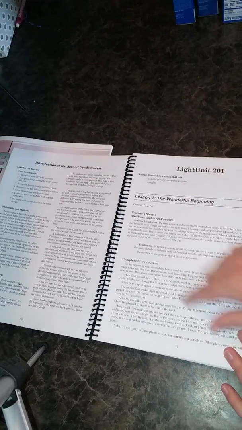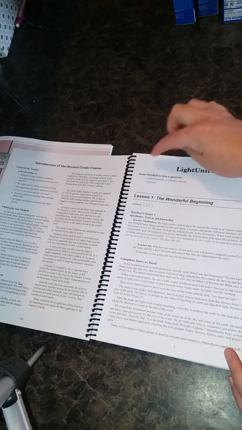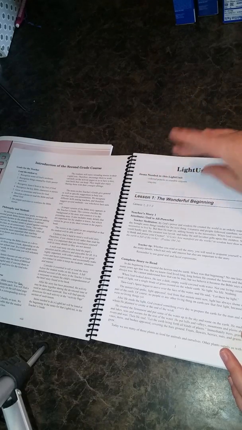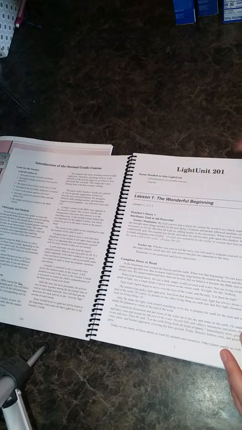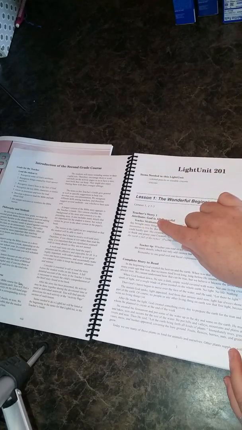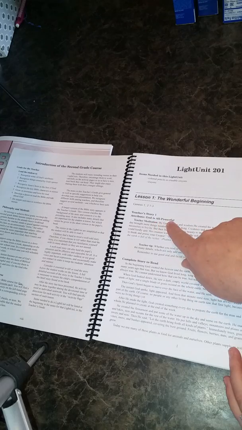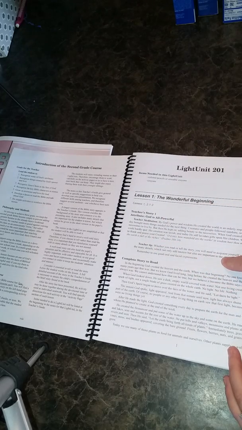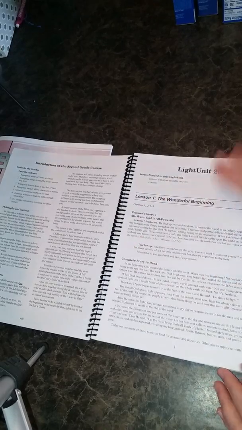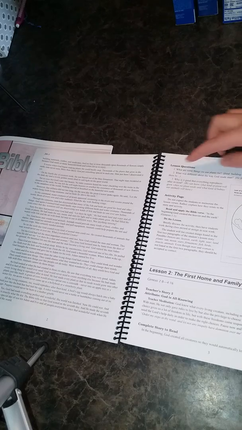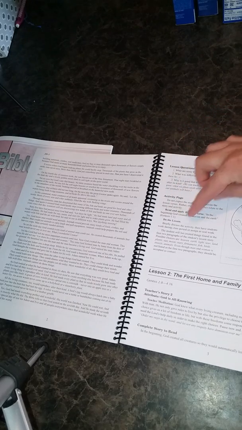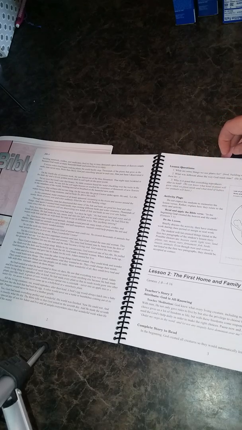But here it goes into lesson 1, and then it has your items that you're going to need, which it just says colored pencils or erasable crayons and crayons. And then it has the teacher story 1, attribute God is all powerful, and then you have your teacher meditation, your teacher tip, and then the complete story. And you will notice that the story is very long. And then it has lesson questions, activity page, read and apply the Bible verse, and do the lesson.